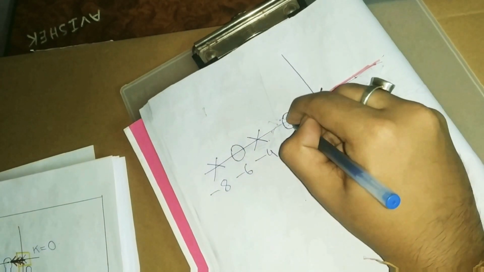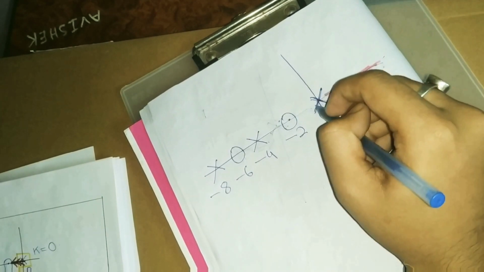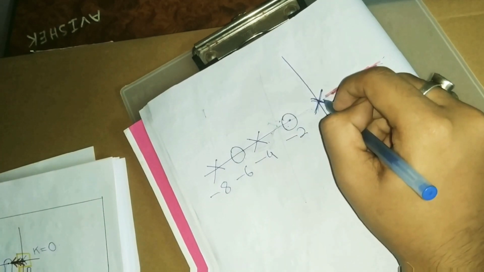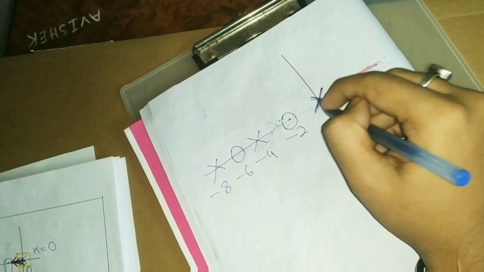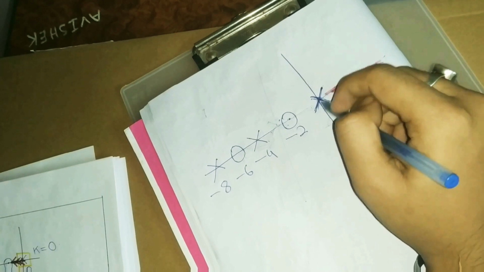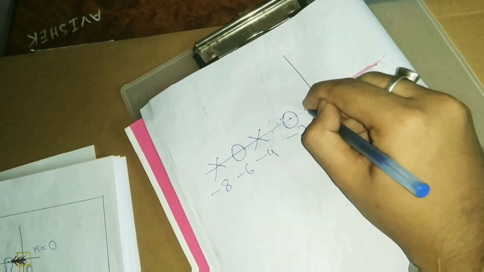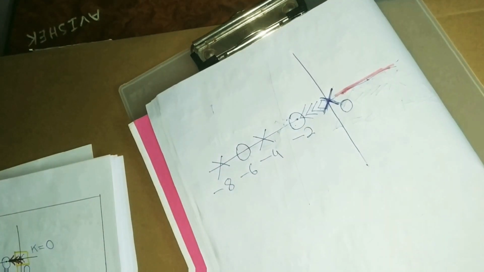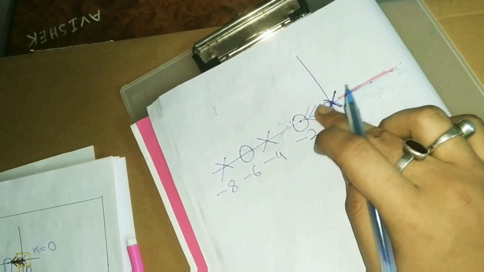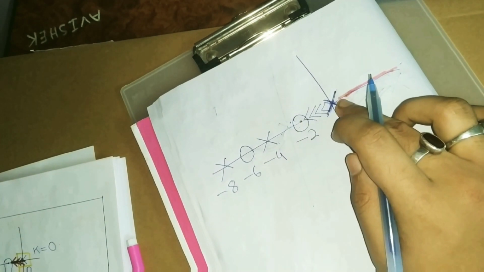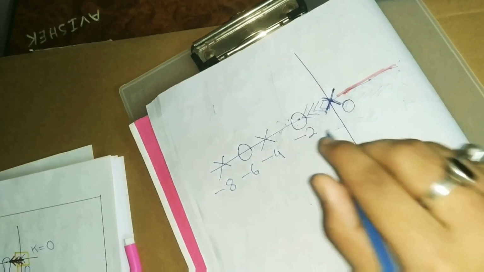Okay, next we come to this zero at -2. On the right side there will be one pole, so it is an odd number, and you can conclude that this path will lie on the root locus. Always remember, you have to check from this side. If it is odd, then that portion will lie on the root locus, and if it is even, then that portion will not lie in the root locus.